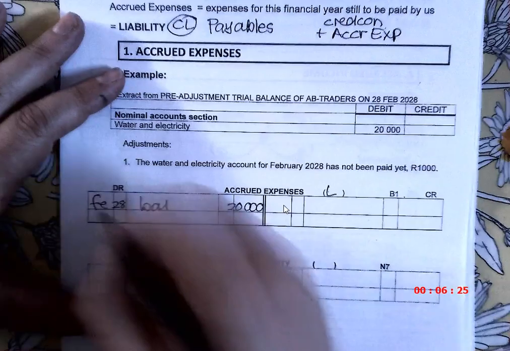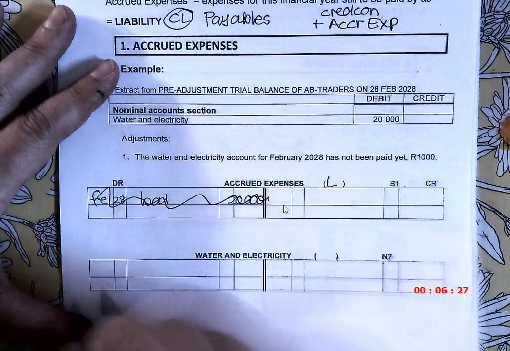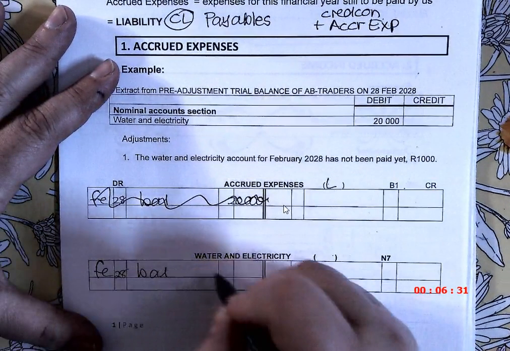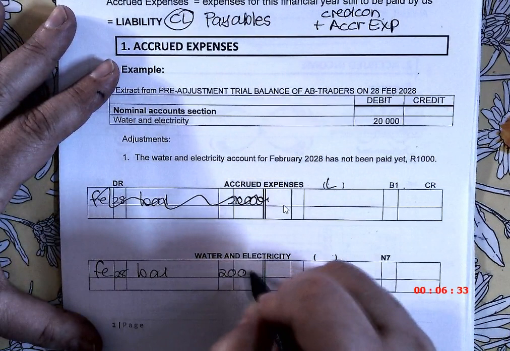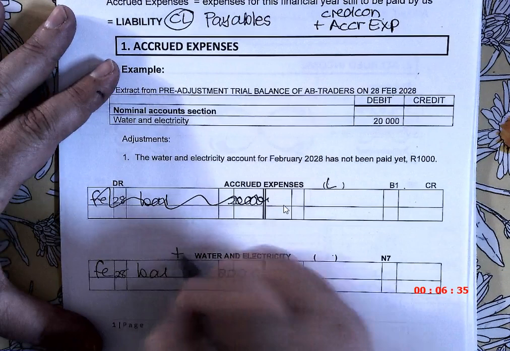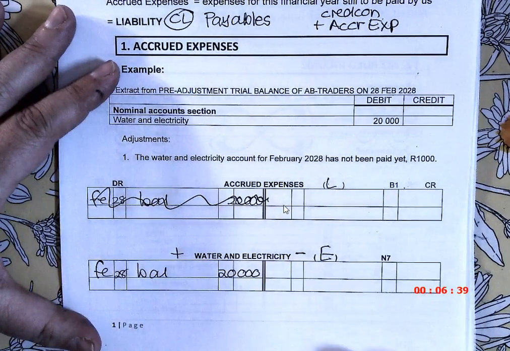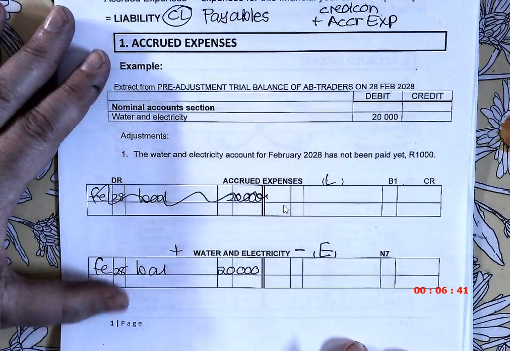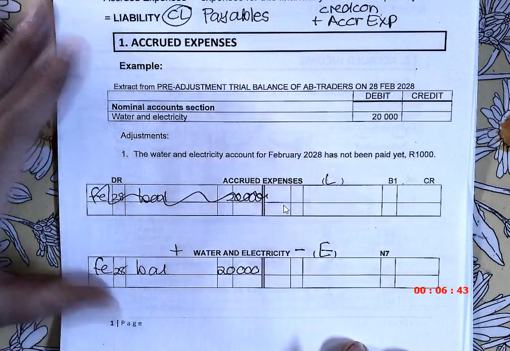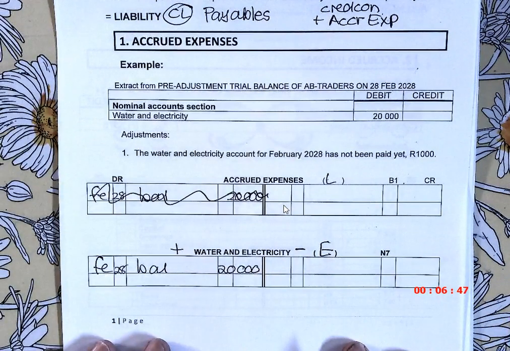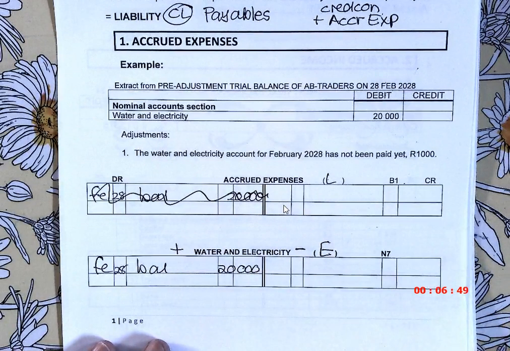I put it in the wrong account. It must go here. So, balance 20,000. So far, my expense for water and electricity is 20,000. But now they say the water and electricity account for February has not been paid yet, 1,000 rand.